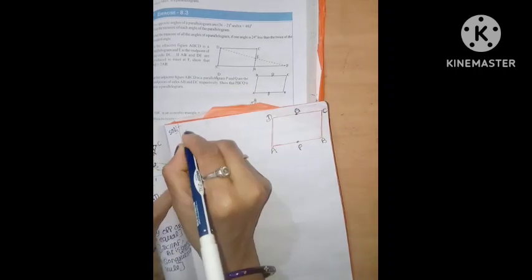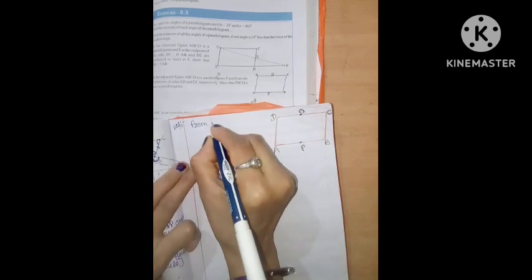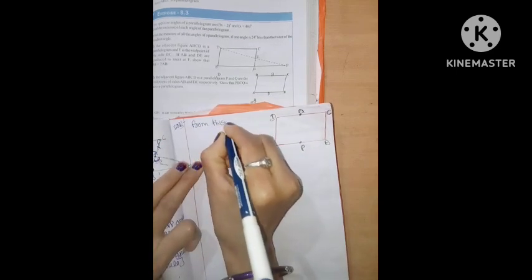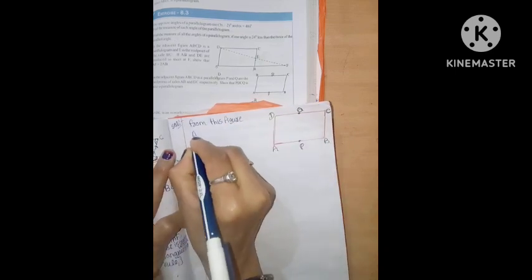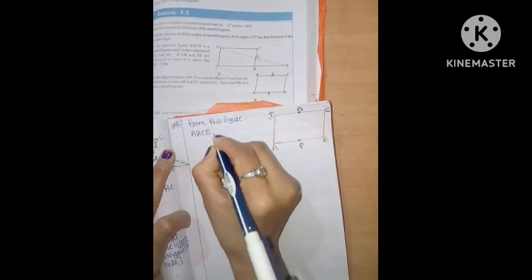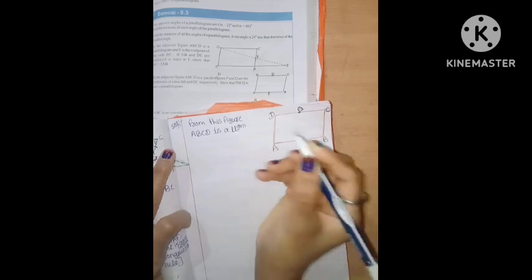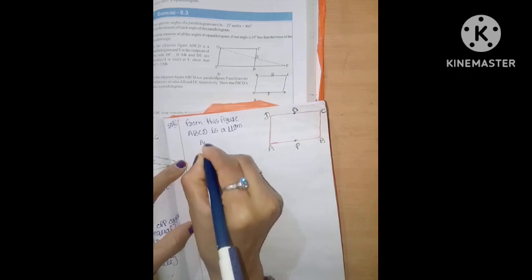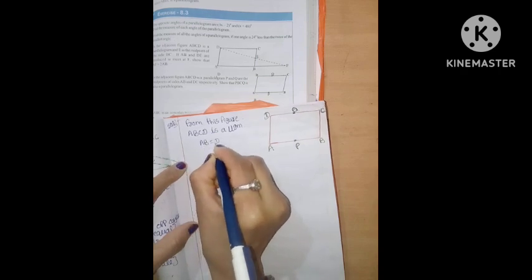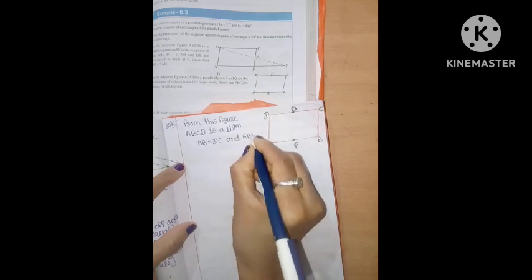This is the figure. From this figure, what is given? We write it point by point. ABCD is a parallelogram. Parallelogram is given, so AB is equal to DC, and AB is parallel to DC.